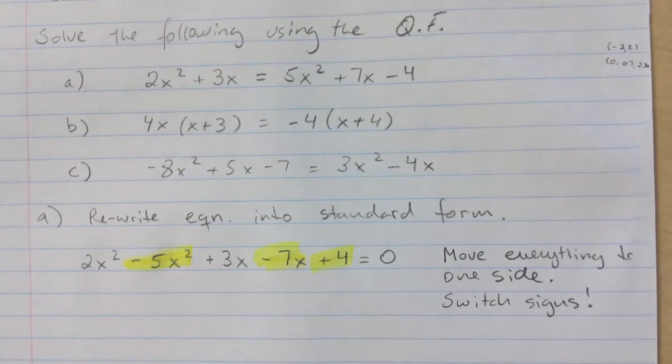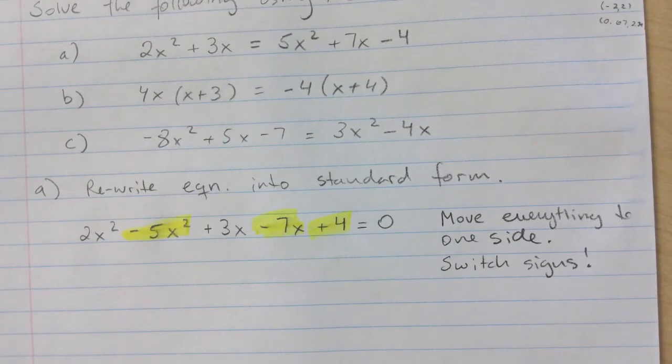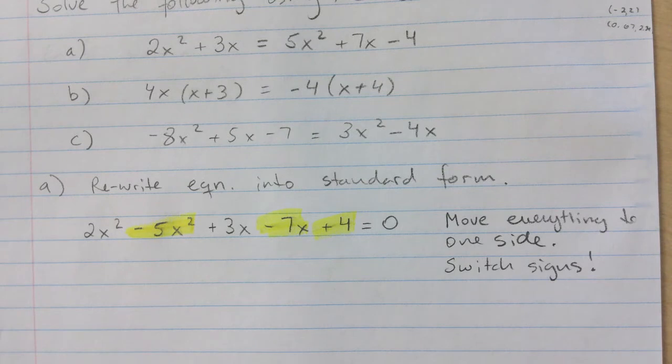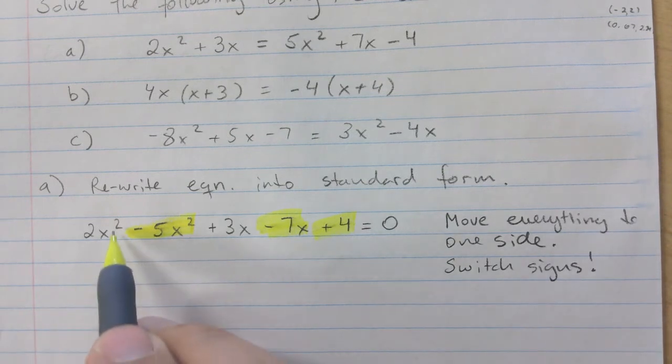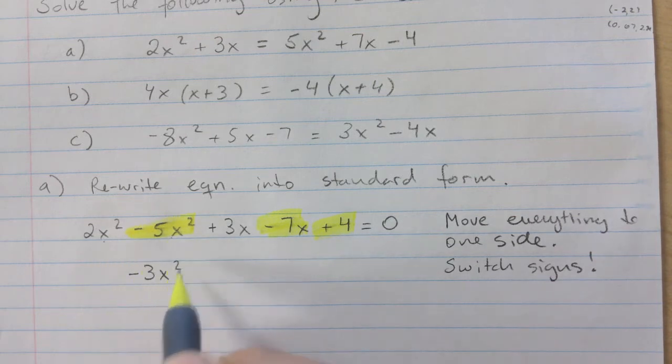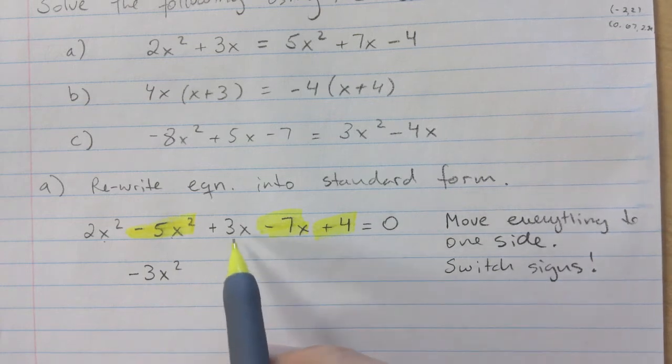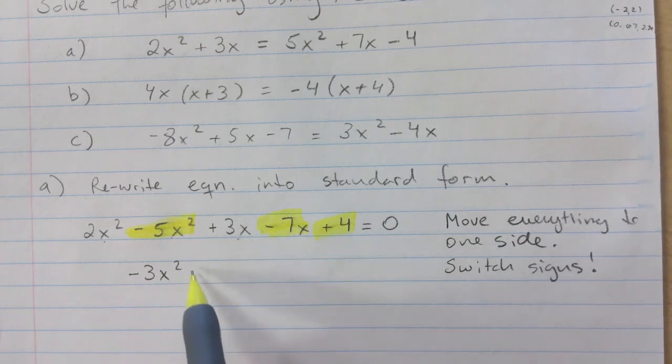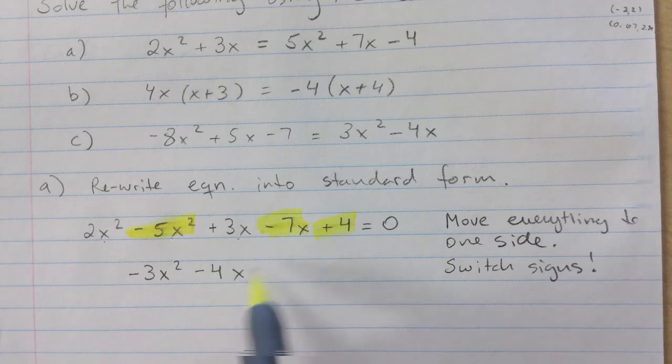Switch signs when you bring stuff over, and then you combine like terms. So 2x squared minus 5x squared, that'd be negative 3x squared. Plus 3 minus 7, that'd be negative 4x. Plus 4. That equals 0.